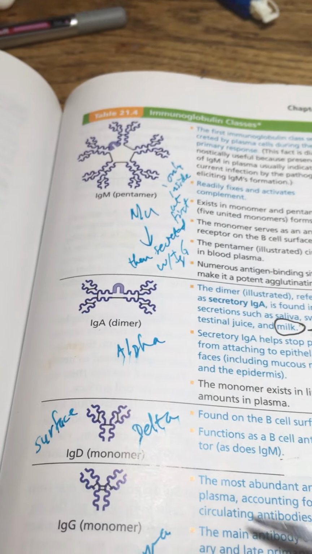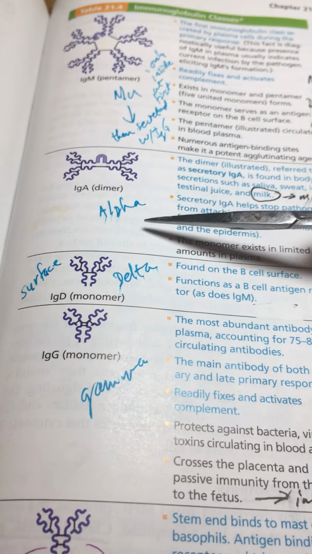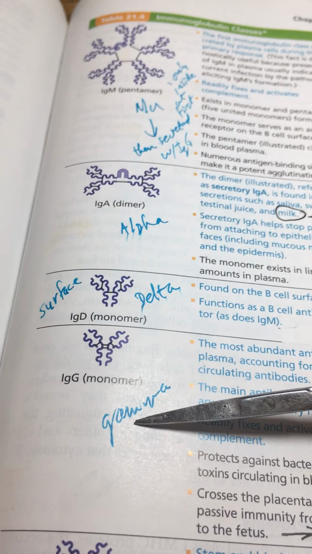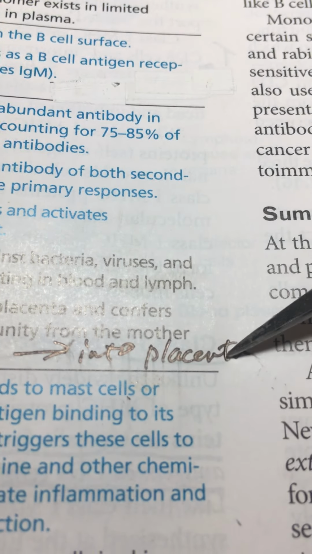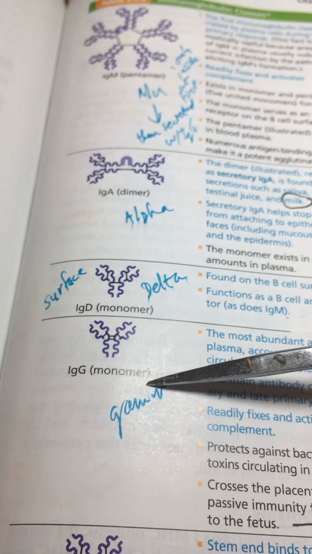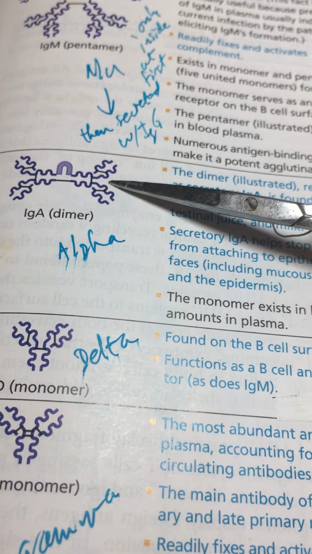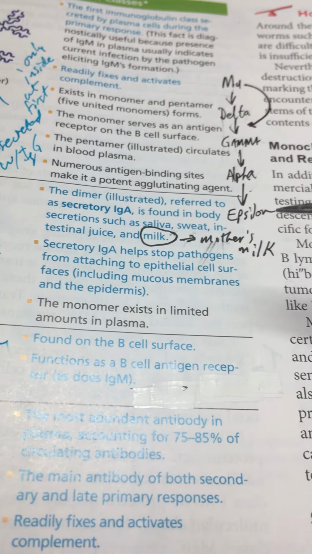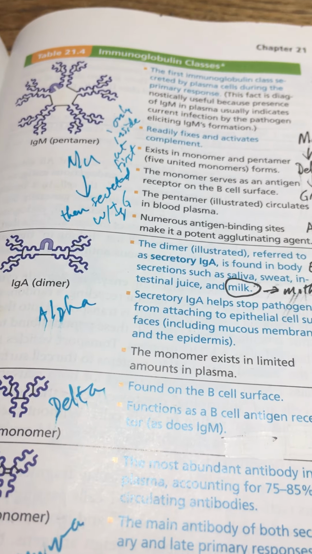Okay, always remember that we're going to cross the placenta with immunoglobulin G. And then we're going to have A, the dimer, alpha, immunoglobulin A, in mother's milk. Okay, always remember that for the rest of your life. Those are two easy points on your upcoming board exams.